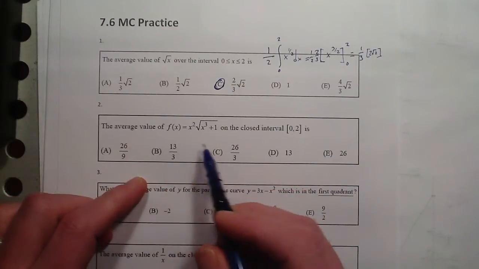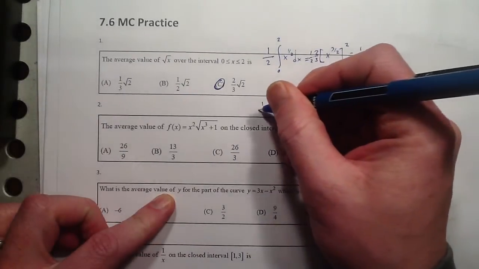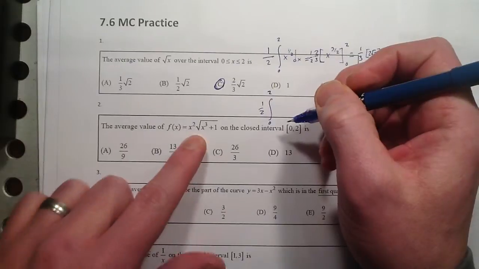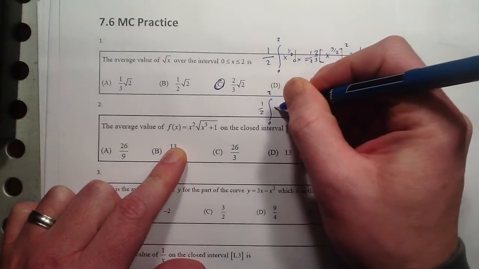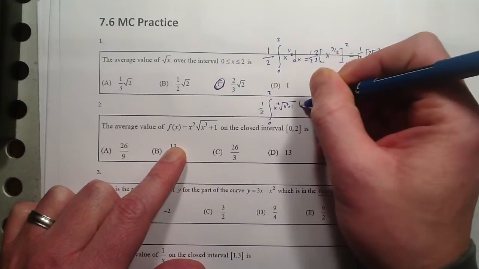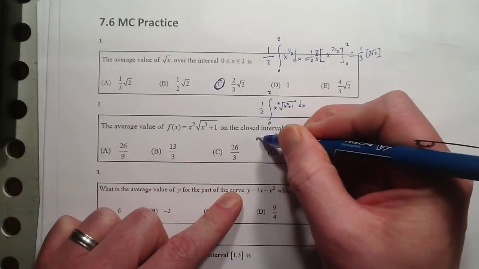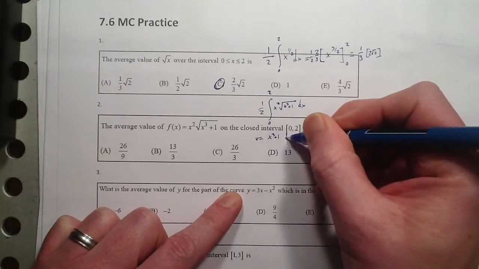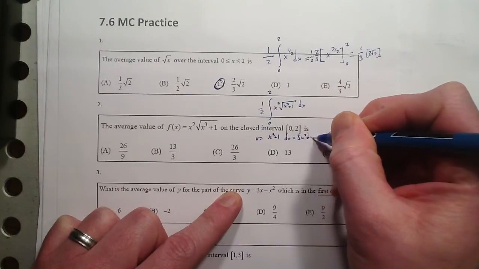Number 2, average value of this from 0 to 2. So again, that's going to be 1/2 times the integral from 0 to 2 of this x squared times the square root of x cubed plus 1 dx. And that looks like a u substitution. Let's let u equal x cubed plus 1. And du would be 3x squared dx.